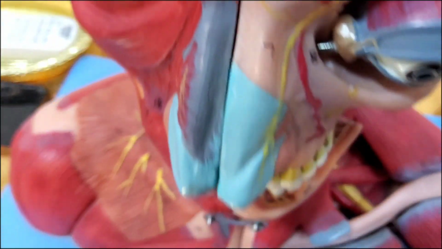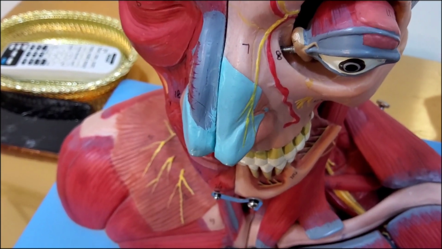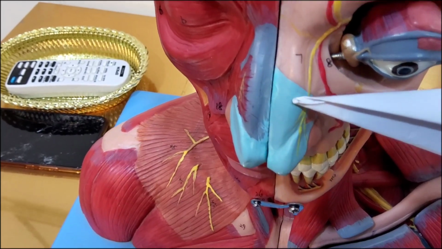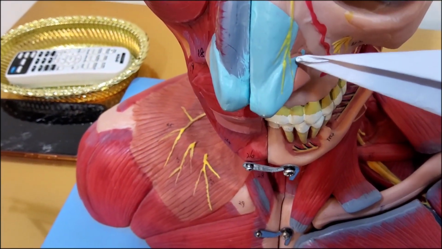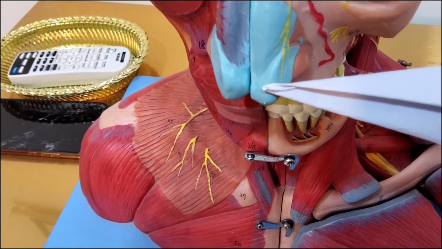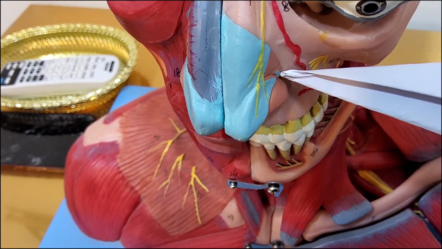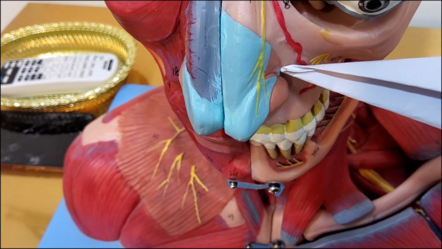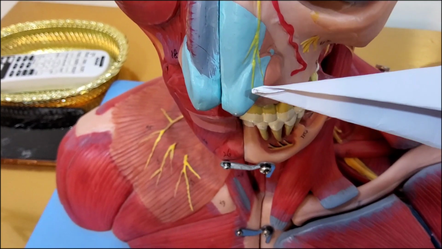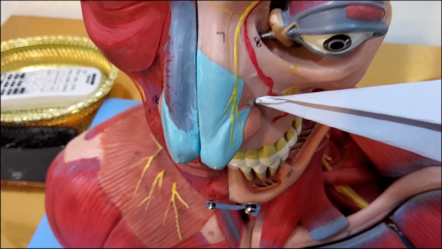The second part of the external nose is the cartilage. This part of the cartilage is called the lateral process of the septal cartilage, while the boundaries of this part are called the major alar cartilage. This is the major alar cartilage, while this small cartilage is called the minor alar cartilage. Let's repeat the cartilage. This is the lateral process of the septal cartilage, while this is the major alar cartilage, and this is the minor alar cartilage.